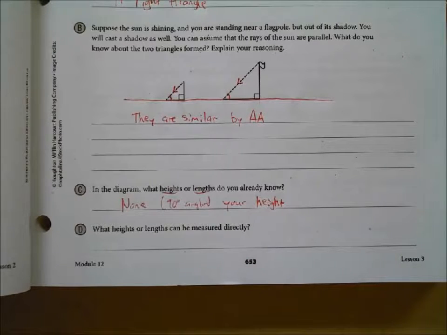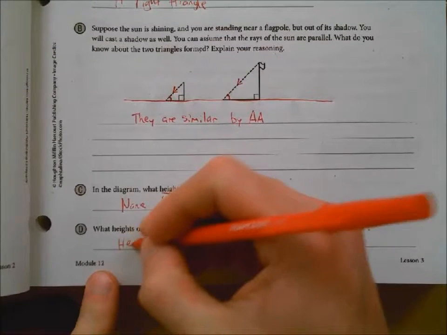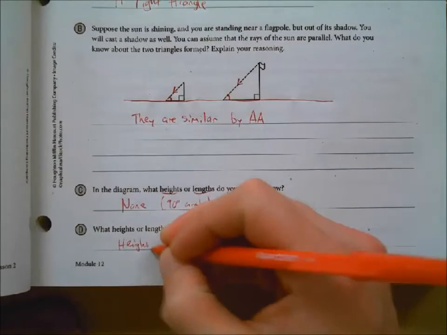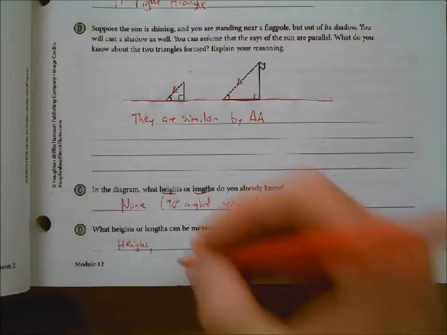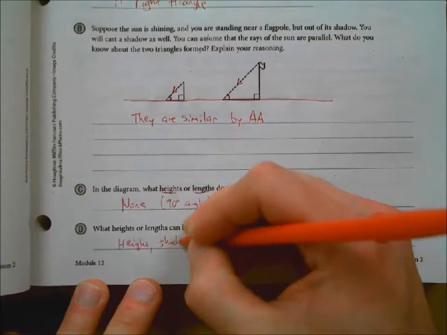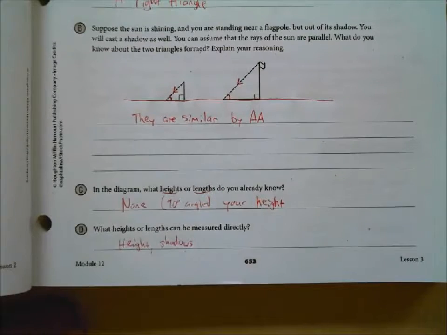But anyway, letter D, what heights or lengths can be measured directly? So which of these things can we measure directly? Well, we can measure the height of ourselves if we don't know that already. What else can we measure directly here, though? Fairly easily. Yeah, I'd say the shadows as well. Okay? Either of the shadows, we can measure their lengths.